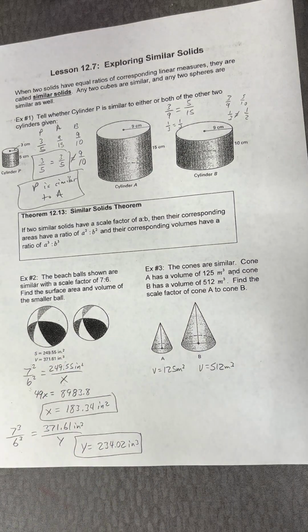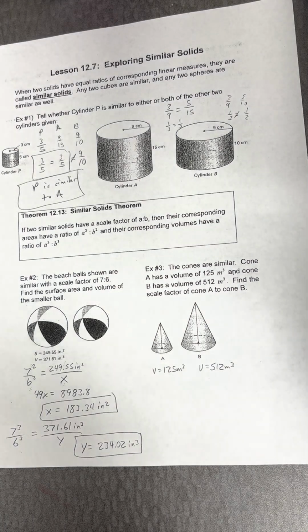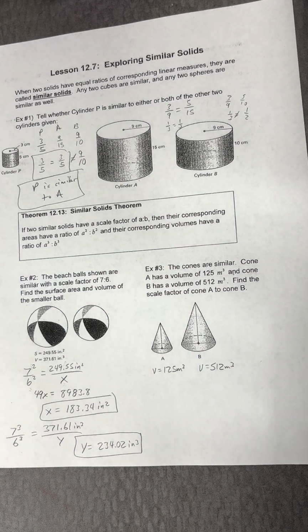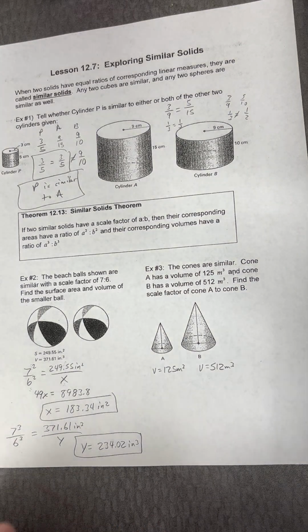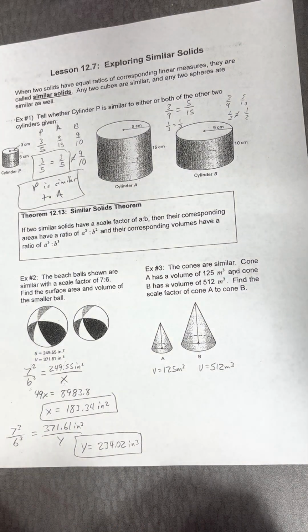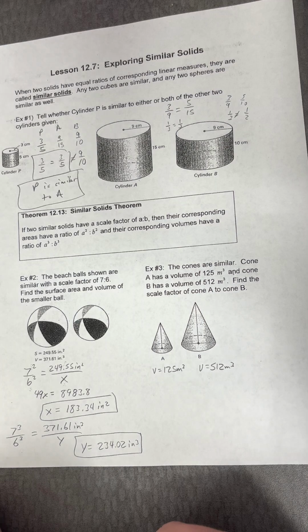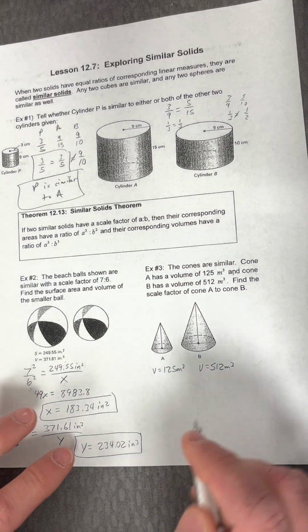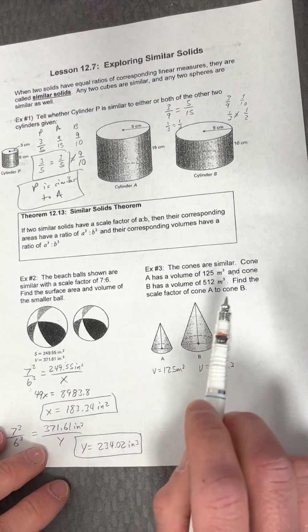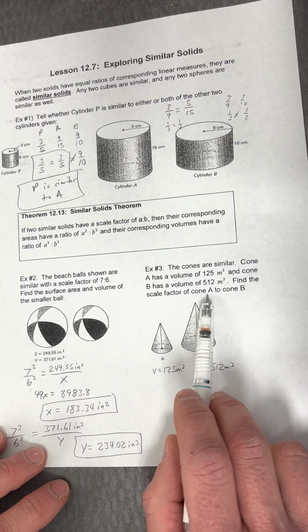It says to find the scale factor of cone A to cone B. Whenever you're finding the scale factor, that's just a linear length. So we have to convert this back to just lengths from volume. Keep in mind the order here. Find the scale factor of cone A to cone B.